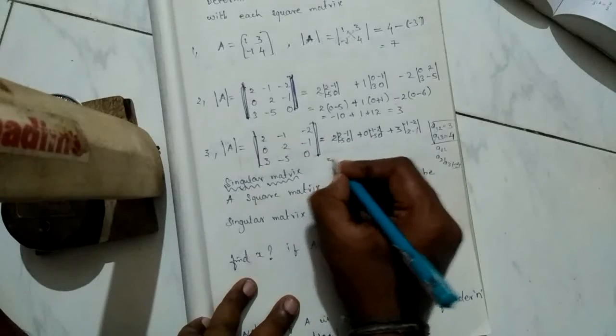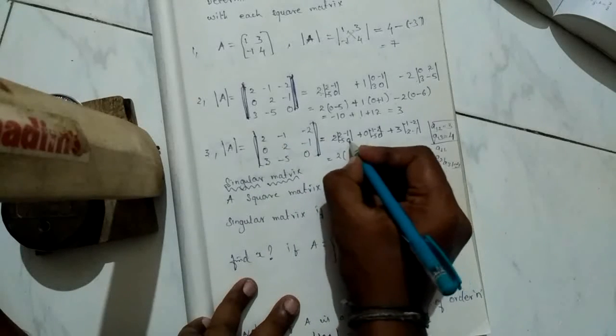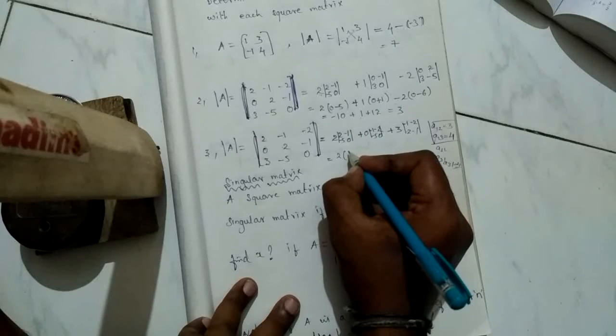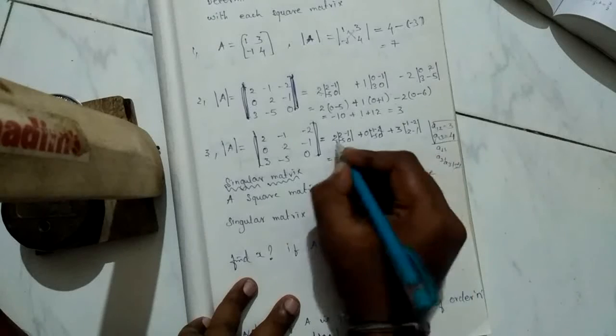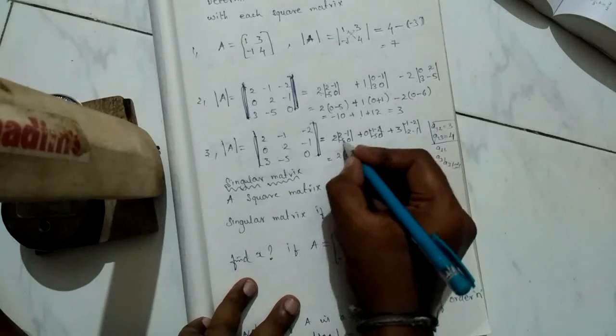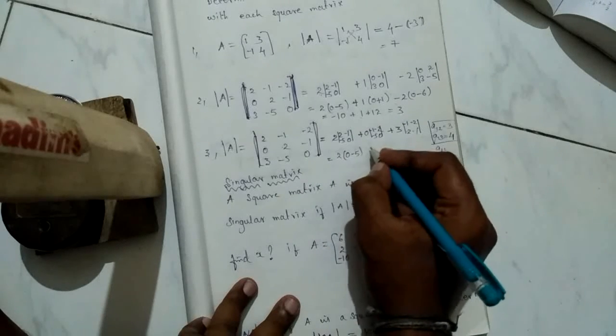Okay. So now if we expand, 2 is as it is. 0 into 2 is 0, minus of these two multiplication is 5. These two multiplication is minus and minus is plus.